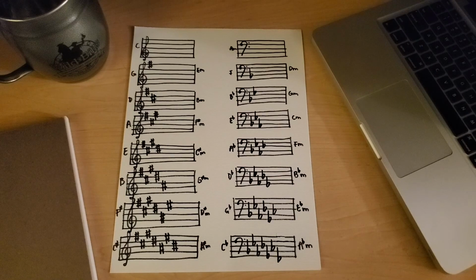So for C major and A minor, there's no accidental, so you don't have anything there. For G, you have an F. For D, it's Father Charles. For A major, Father Charles Goes. For E major, Father Charles Goes Down. For B major, Father Charles Goes Down And. For F sharp major, Father Charles Goes Down And Ends. And lastly, C sharp, Father Charles Goes Down And Ends Battle.